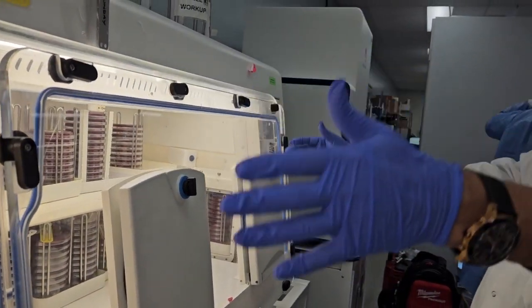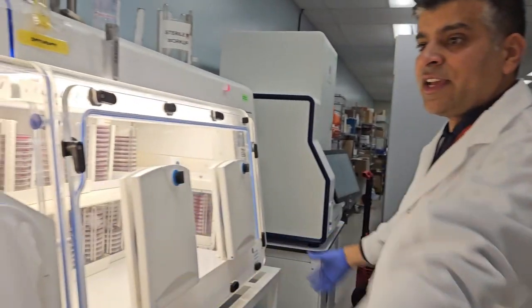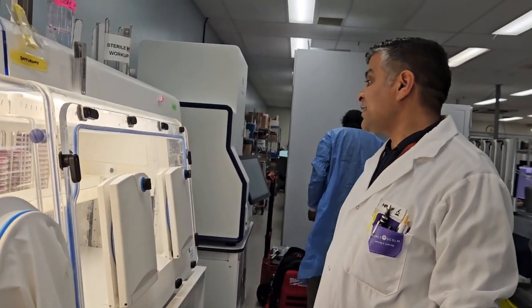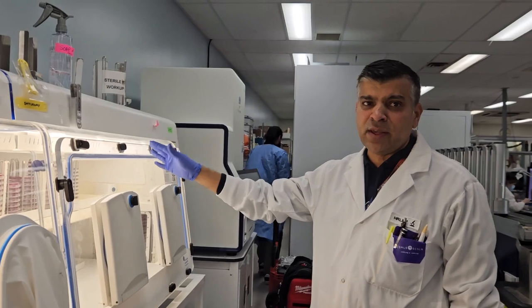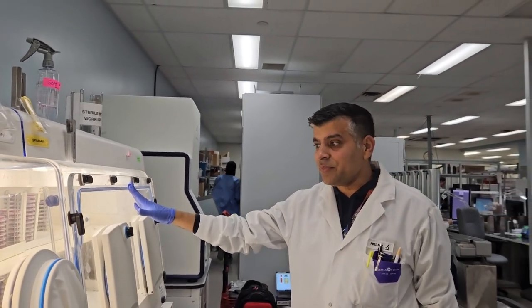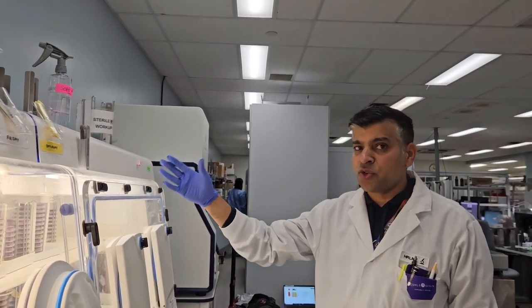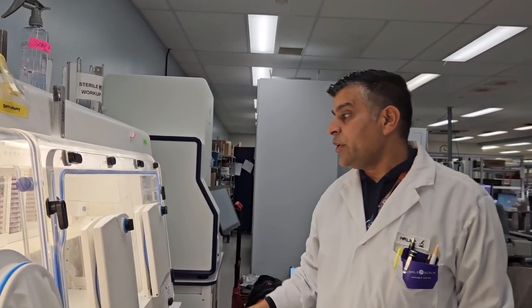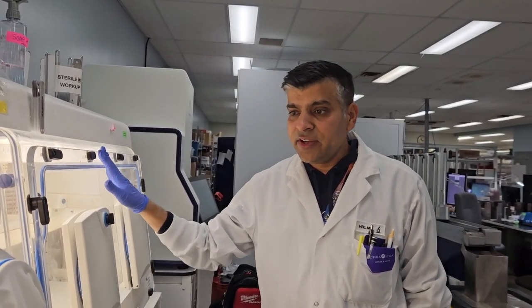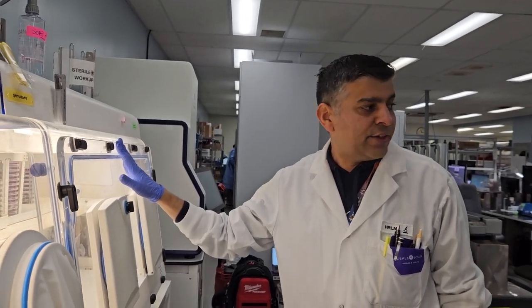So this whole chamber, except those two doors, is at 36 degrees Celsius. We move the plate inside and incubate them for 24 hours. Read them, keep them another 24 hours, read them until 5 days, and on day 5, we make the final reading and then throw the plate as needed.